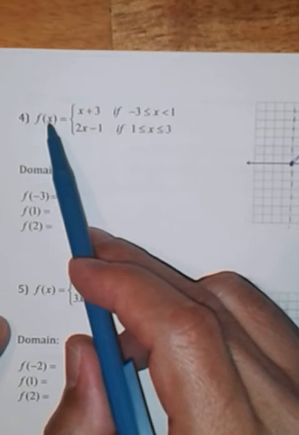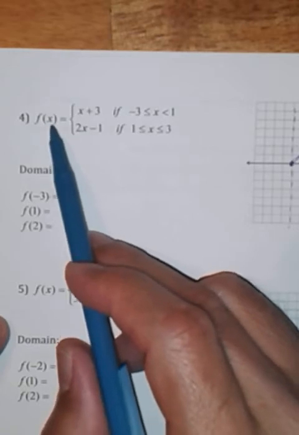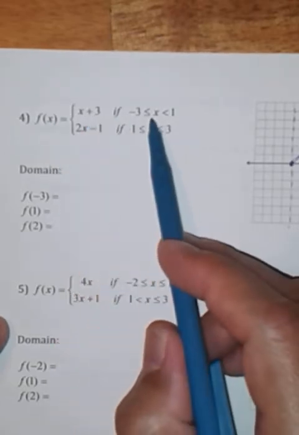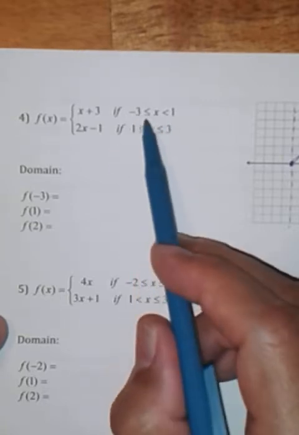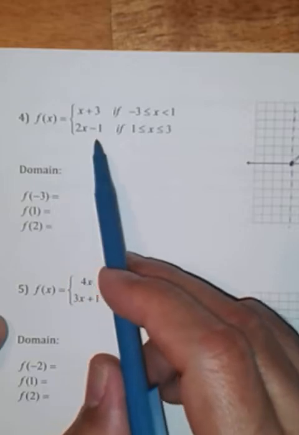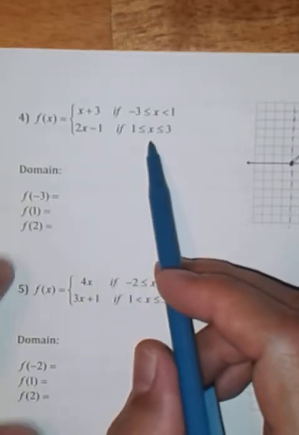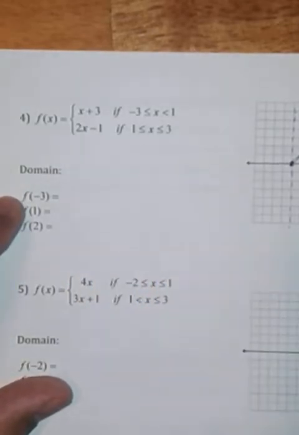Again, remember, when I read them, I read f of x equals x plus 3 if x is greater than or equal to negative 3 and less than 1, and f of x equals 2x minus 1 if x is from 1 to 3, including 1 and 3.